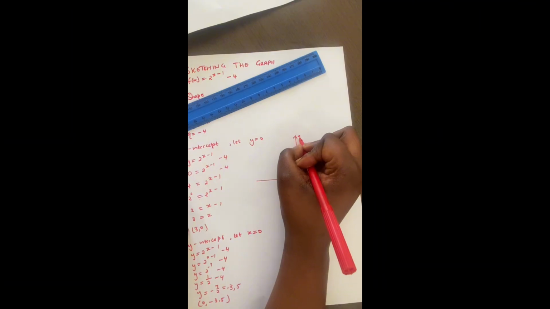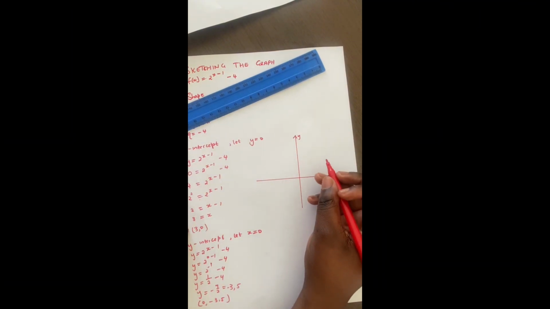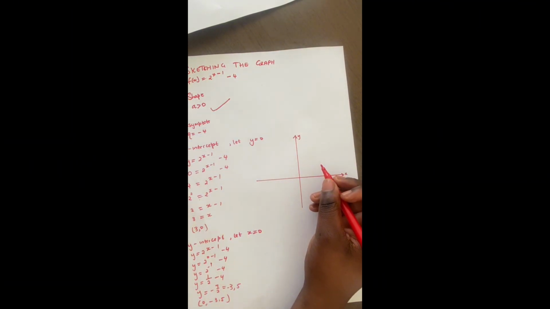This is your x, this is your y. So let's first plot these points.